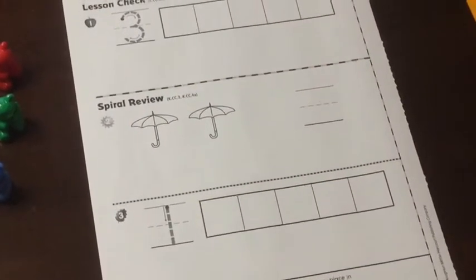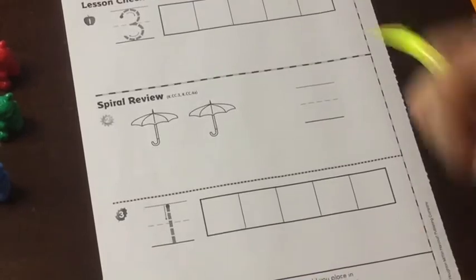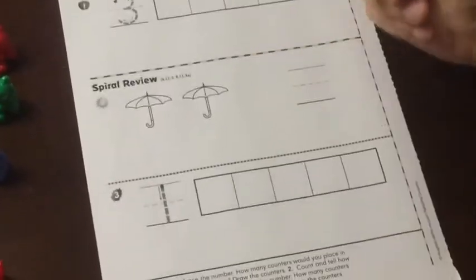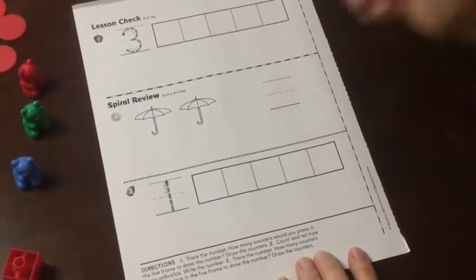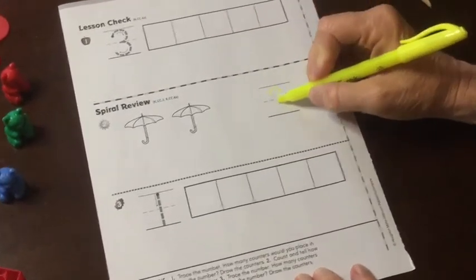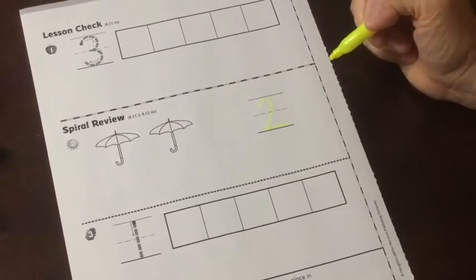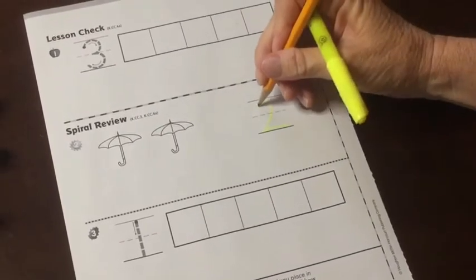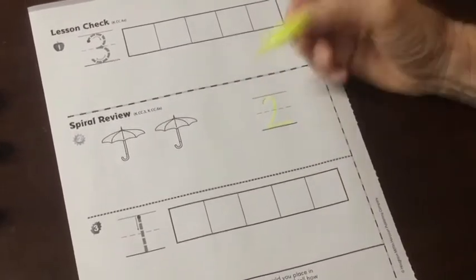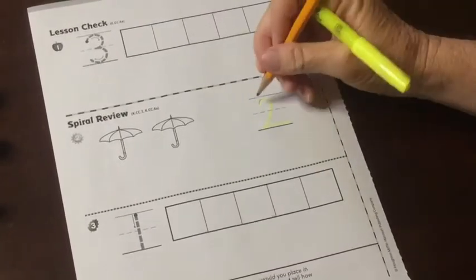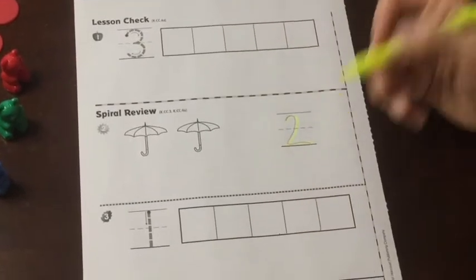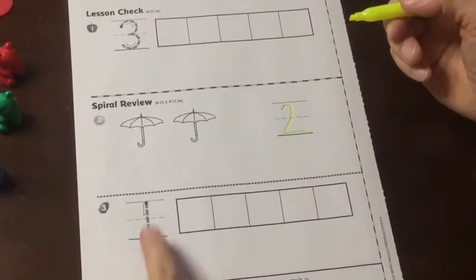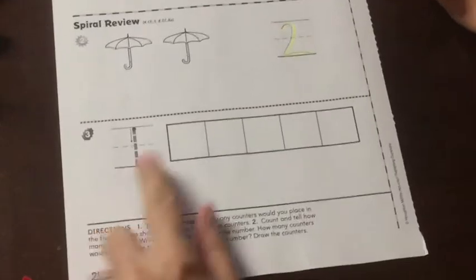Remember, parents, if your child is just learning to write numbers, take a yellow pen or an orange pen or a pencil and make dots. You can trace the number for your child, or you can write the number for your child with a yellow marker, and your child can trace over the yellow if they're struggling to make that 2. And then what number is this? 1. So how many squares do you color?